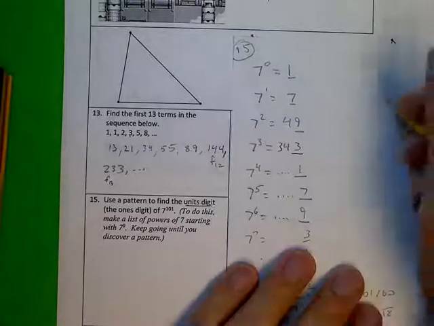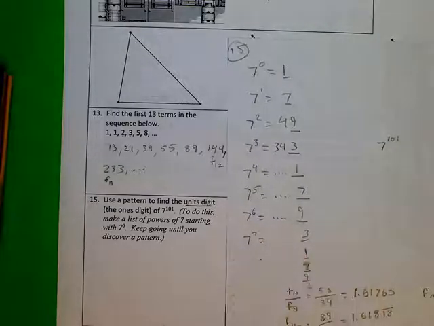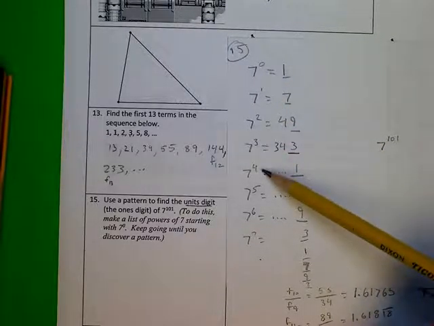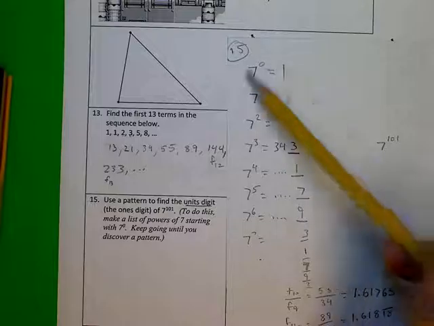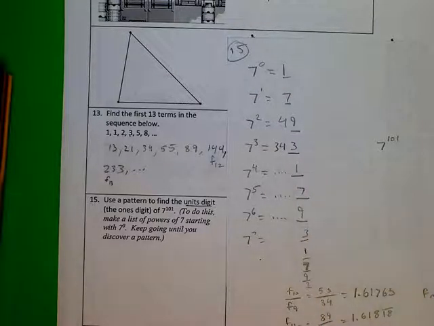Okay. So how would this help us find the last digit, the ones digit of 7 to the 101? Basically, we need to figure out where that would fall in this pattern. Would it be the first one? Would it be the second one? Would it be the third one? Would it be the fourth one? And then the pattern starts over.